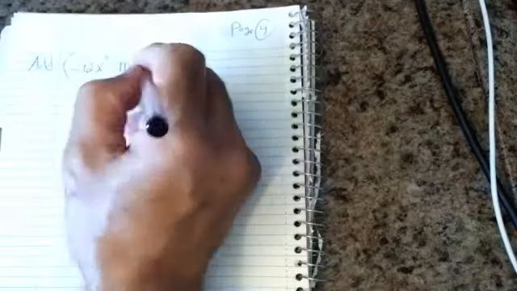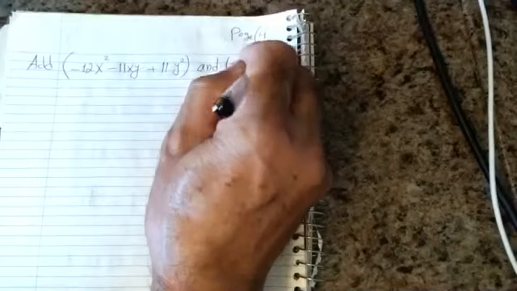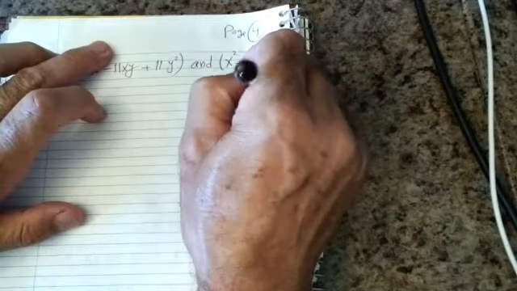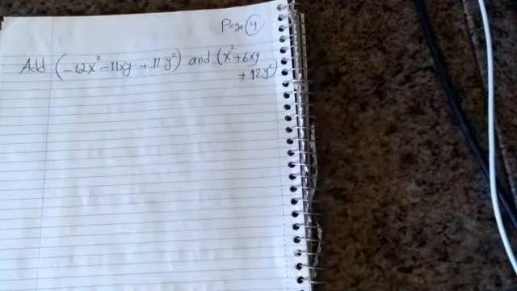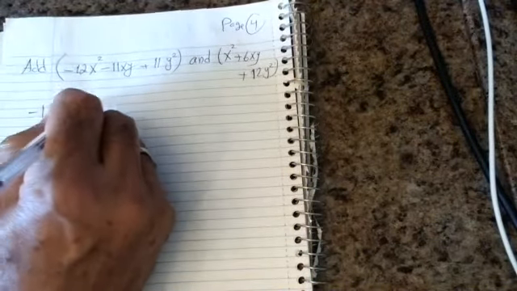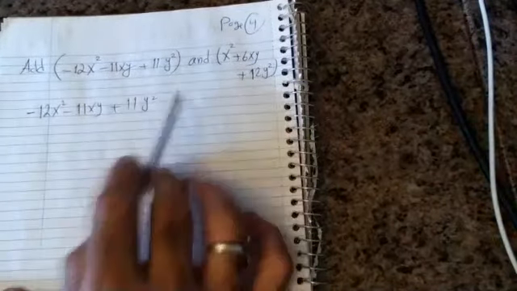I want to add these two polynomials. We want to add minus 12x squared, negative 11xy plus 11y squared, and add it to that.